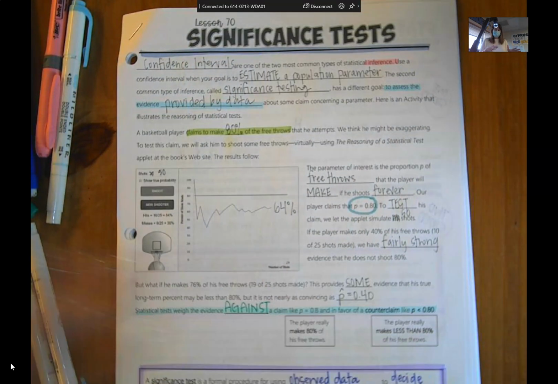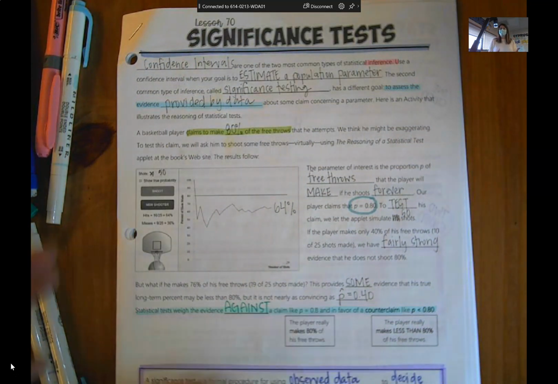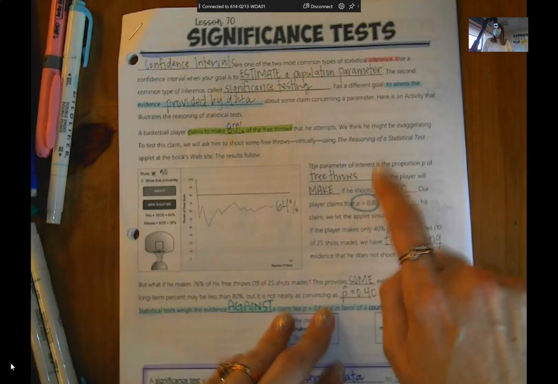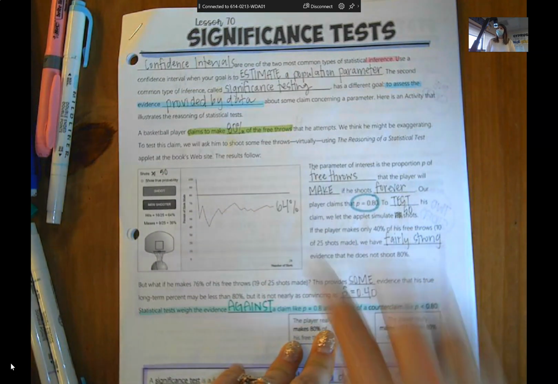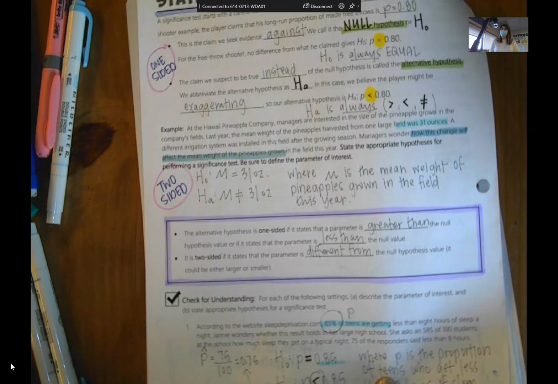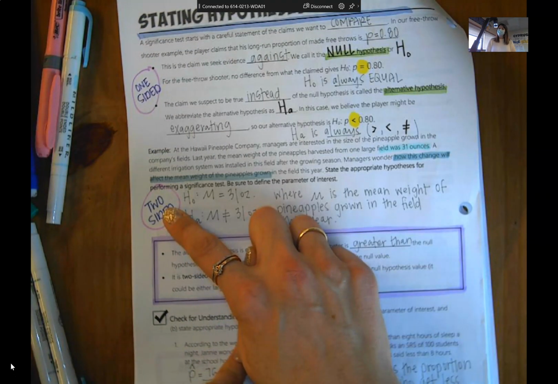Before we get into that, I'm just going to briefly touch on what we talked about last time. Last time we were introduced to this idea of having a claim that we want to find evidence against. Our first one was the basketball player that claims he can make 80%. And we used that to go into how we state hypotheses for a test. We can have a one-sided test or two-sided test, and we're going to see both of those today in our examples.